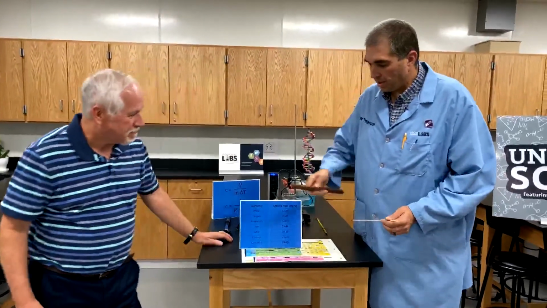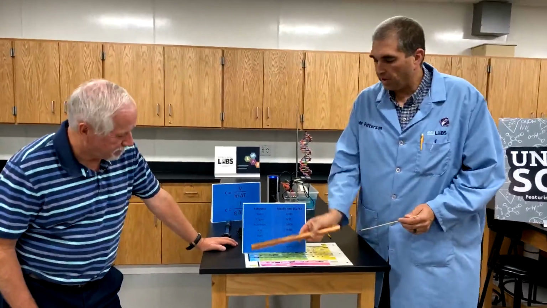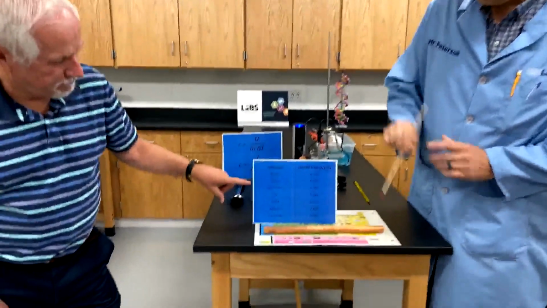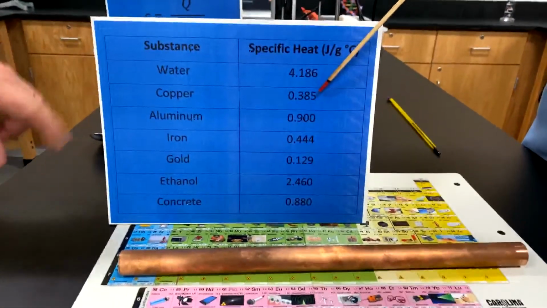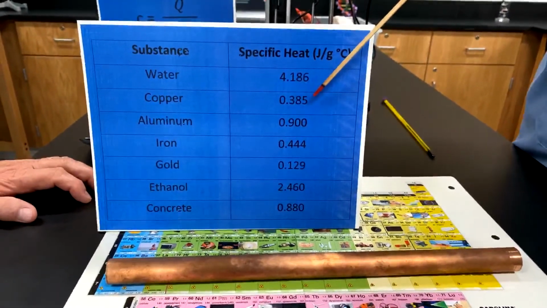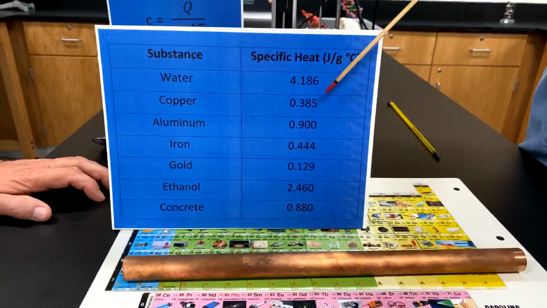Okay, so we take something like this copper pipe, something we'd commonly use to run water through. It has a specific heat of 0.385. And that's pretty low, as you can see. That tells me that it would gain heat very quickly.